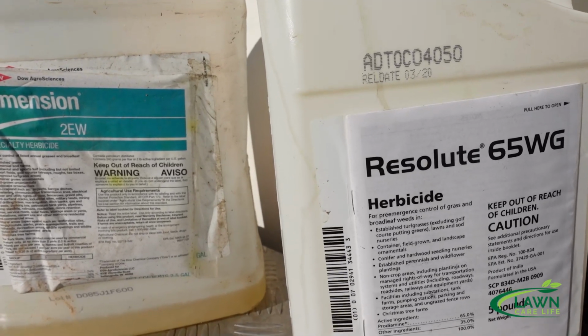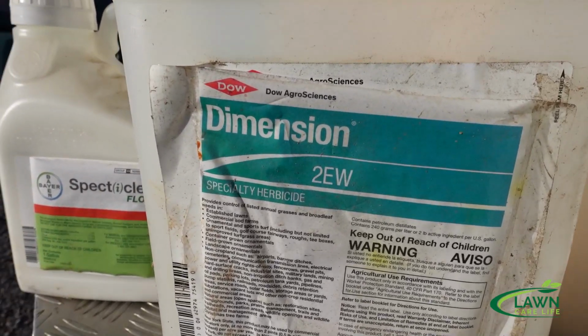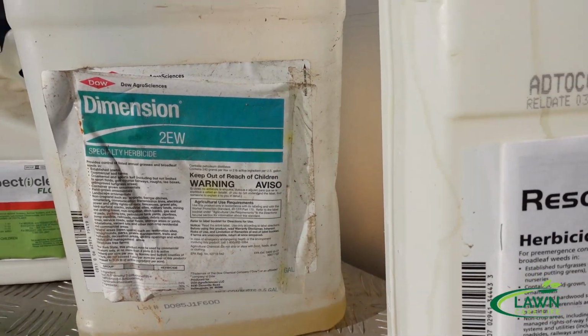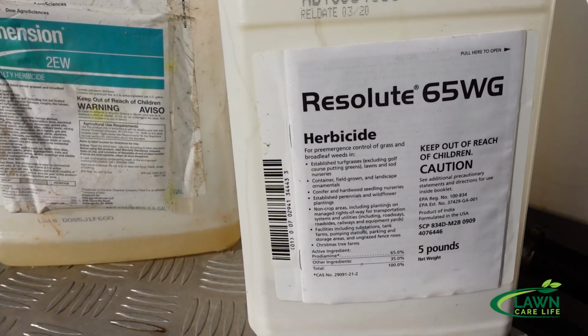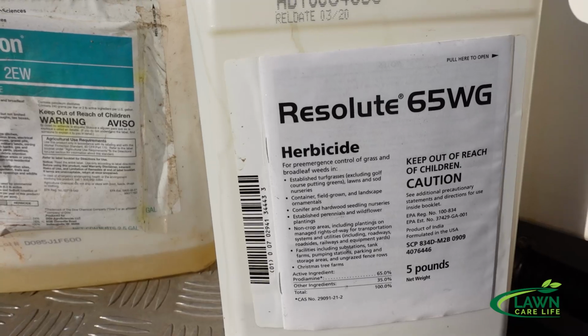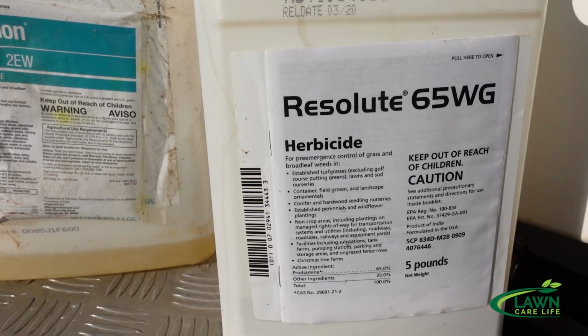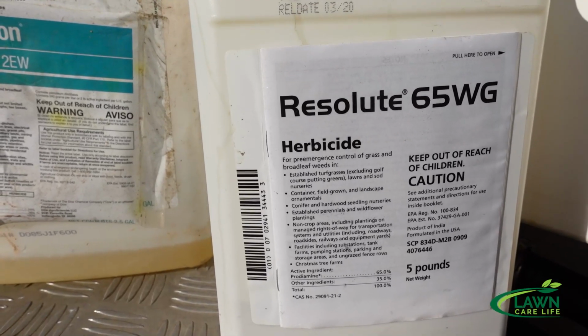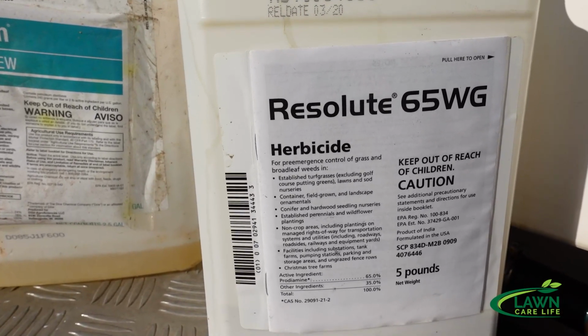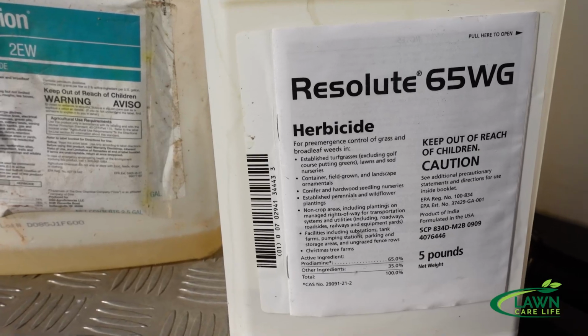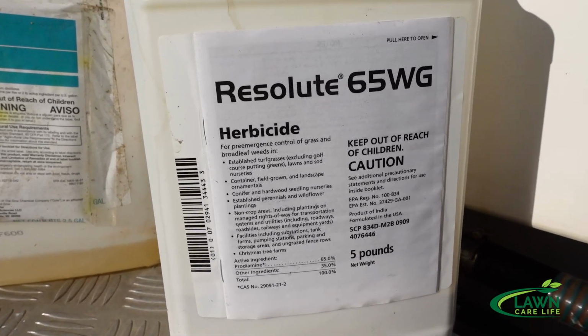It says a 007 with Prodiamine. You may get a 007 with Dimension. We'll talk about that one next. But Resolute is one that I use a lot. Now, what is great about it is it's a very affordable product, and it's also extremely effective on crabgrass. So I'm gonna start spraying this early in the year.